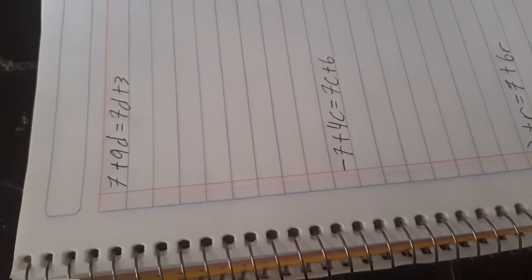Hello, and I'm going to explain how to obtain the unknown value in all of these equations.